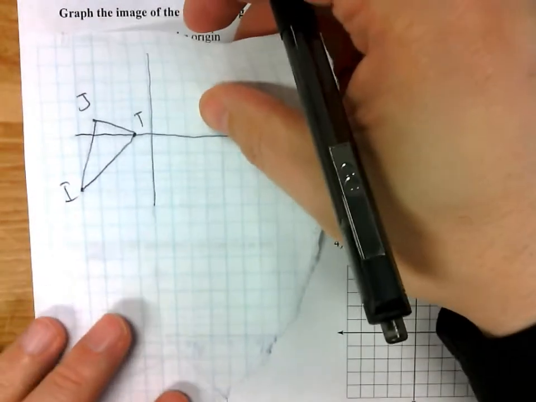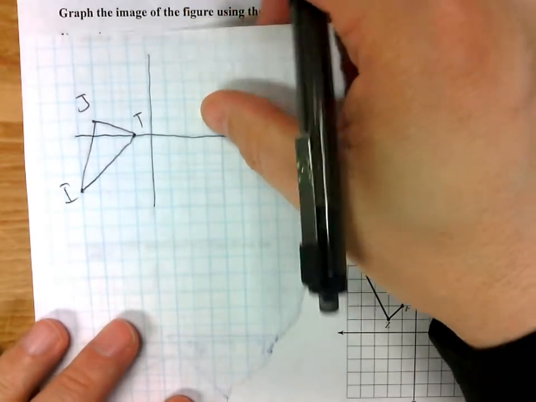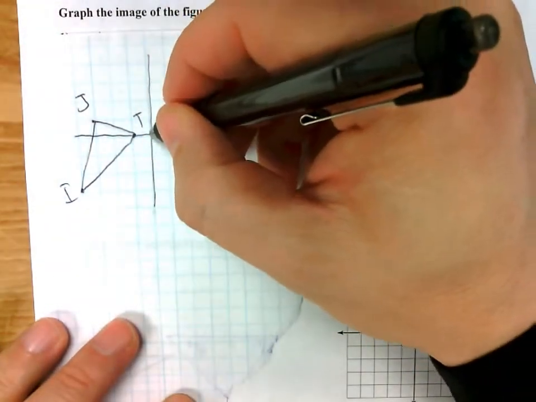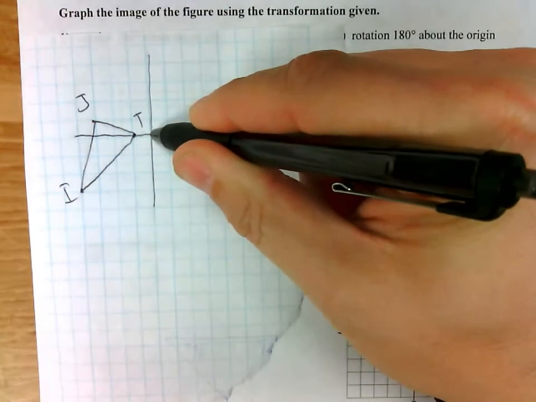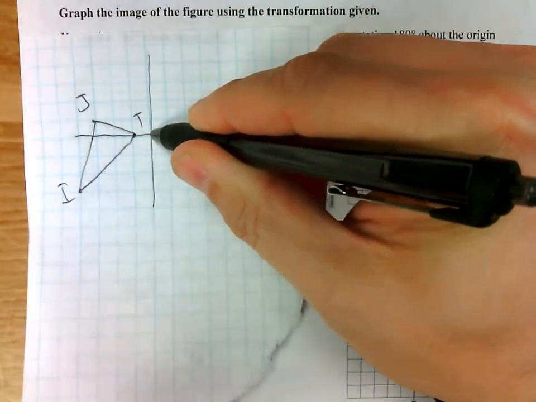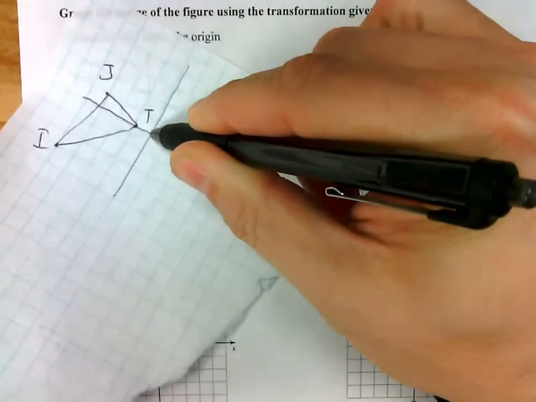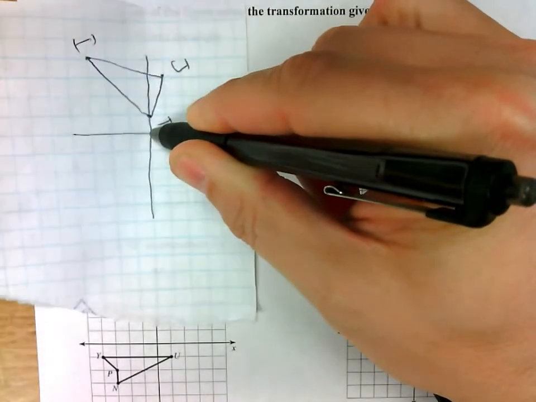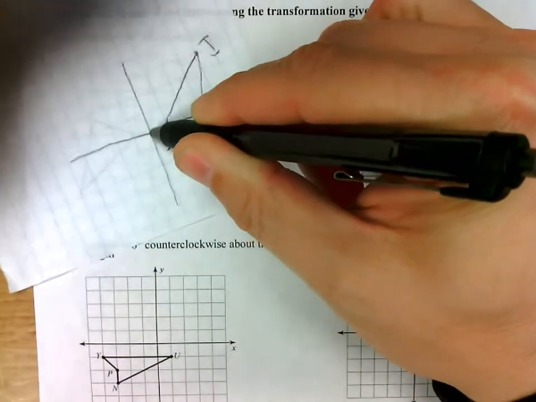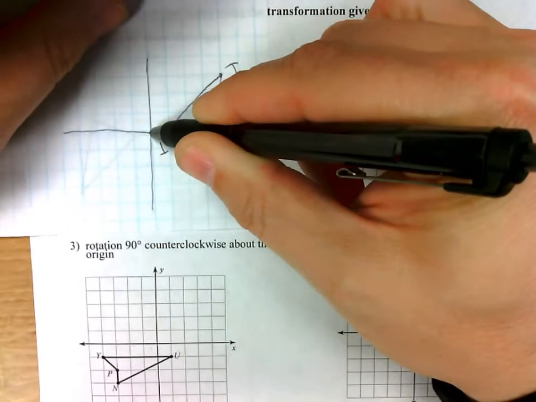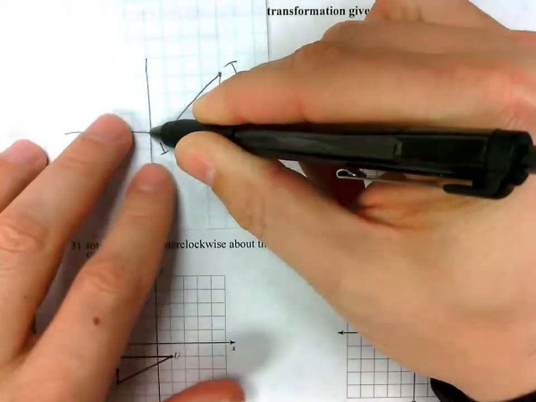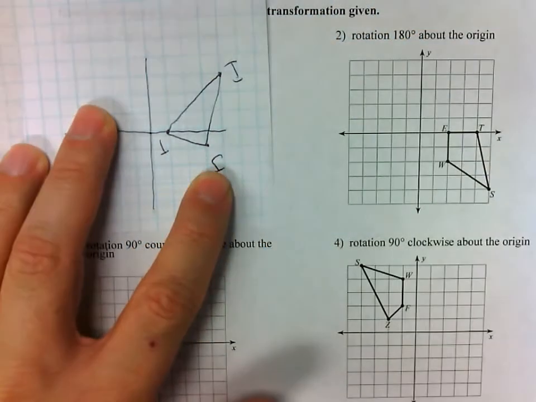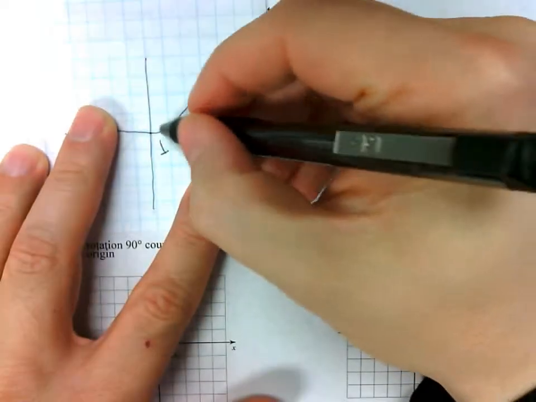Okay, so now that's all lined up on there. It's going to spin around the origin 180 degrees. So what I need to do is spin my scratch paper 180 degrees. So there's 90 degrees. There's 180 degrees. Right there. All right, now I can kind of see where my figure needs to be. And if I want to, I can just sort of look at what the coordinates are.